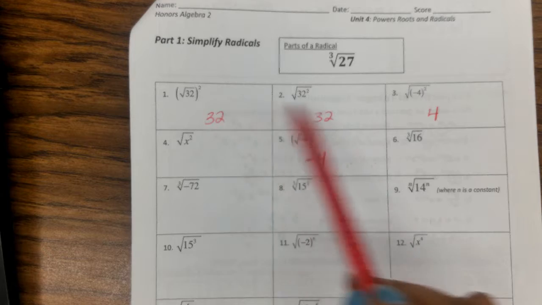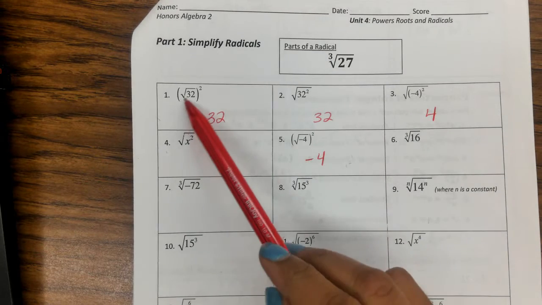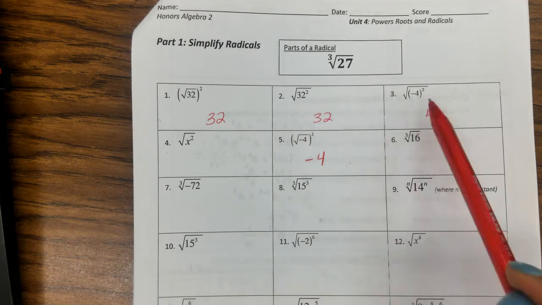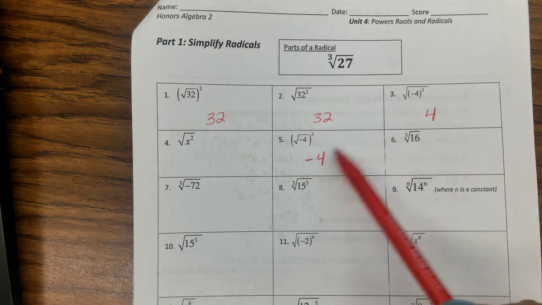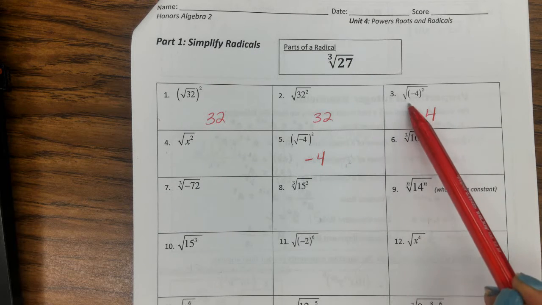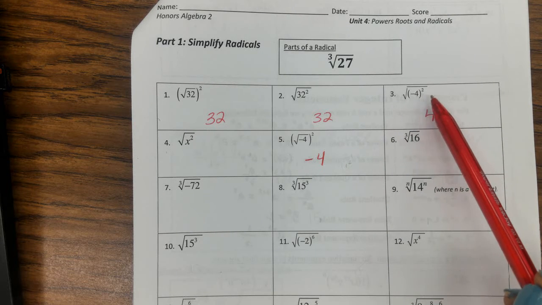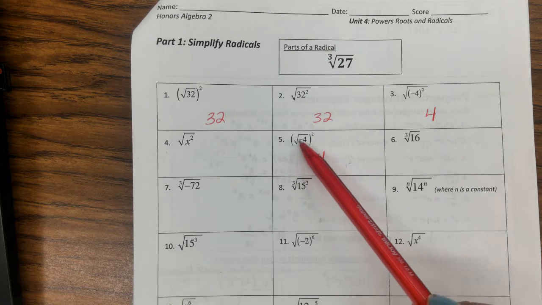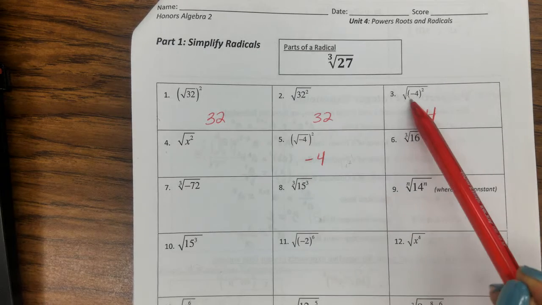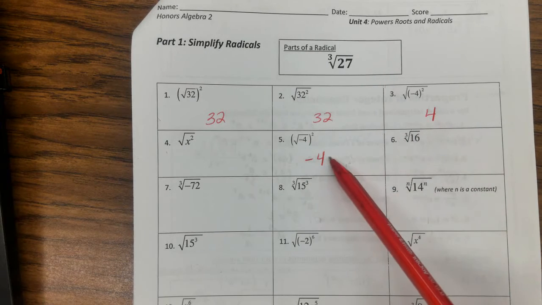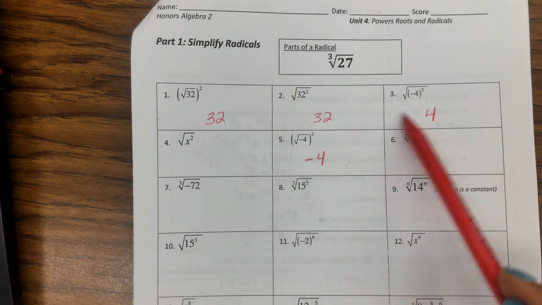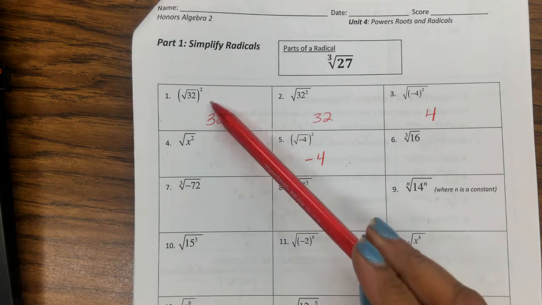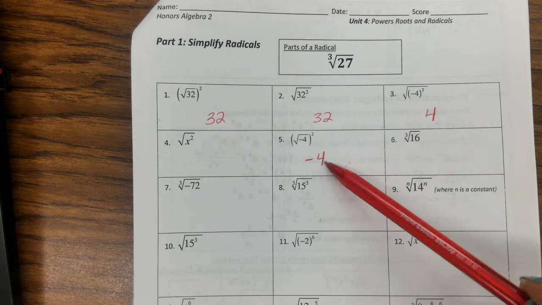The purpose for 1 and 2 was to show you that it doesn't matter if you're square rooting first then squaring or vice versa, you still get the answer to be 32. However, it matters when the radicand is a negative. So if I did negative 4 squared first, which is 16, square root of 16 is positive 4. But in this case, when the squared is outside, not inside, you don't get the same answer. So that was the purpose of these 4 examples, to show you if it's positive, you just get 32 regardless of where the square is. But if it's negative, different things happen.